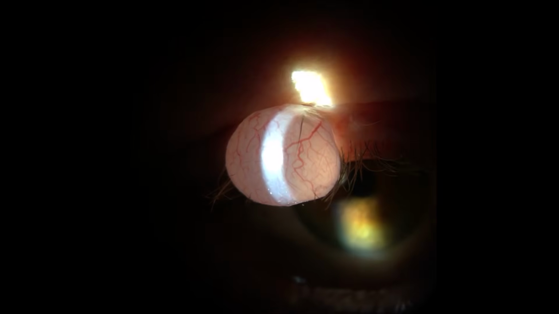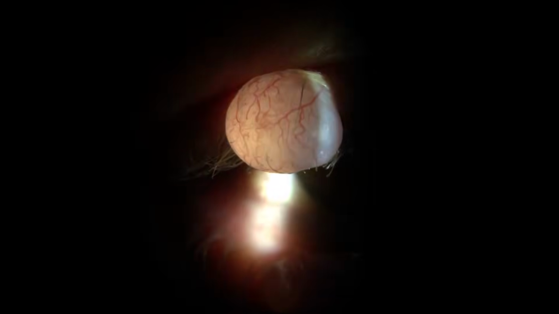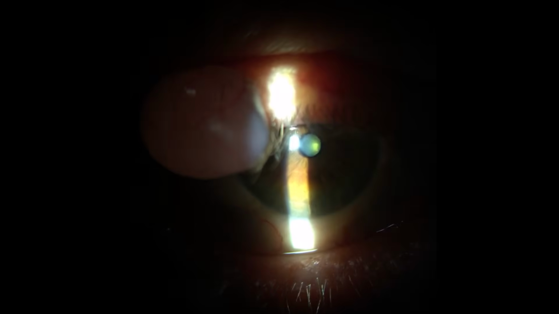So again, you can see that eyelash right there within the cyst, which kind of tells me that was probably the reason why the cyst formed in the first place. Maybe there was a foreign body reaction from that eyelash and caused the body to encapsulate that eyelash.